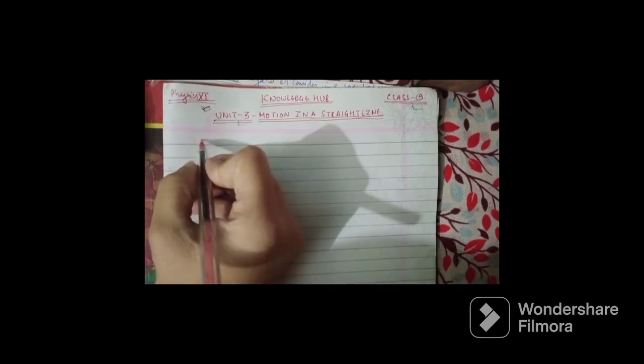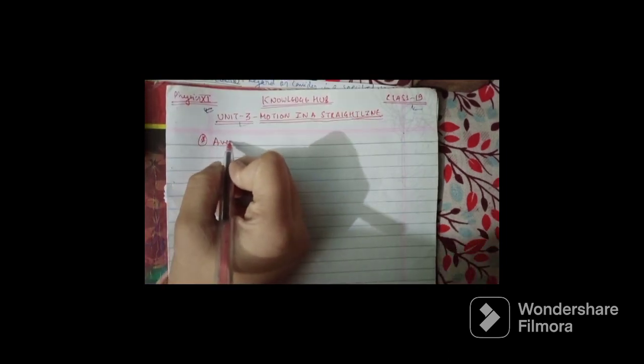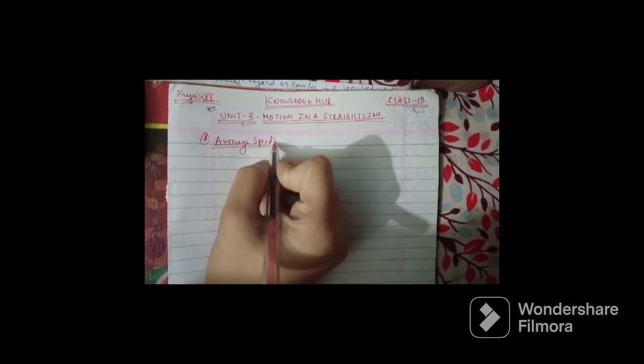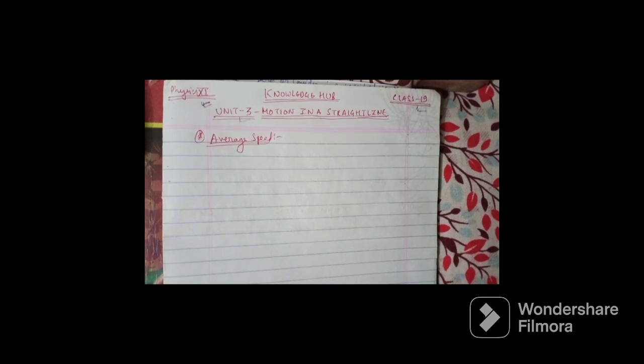So we'll start discussing, and the first topic that today we'll discuss is average speed. Average speed is defined as the total path length traveled divided by the total time interval during which the motion has taken place, which is: average speed equals total path length upon total time interval.